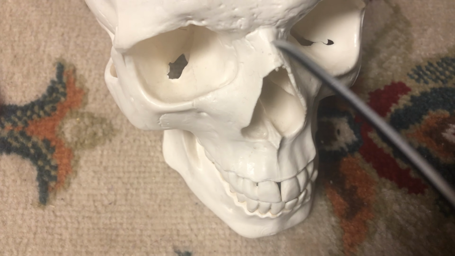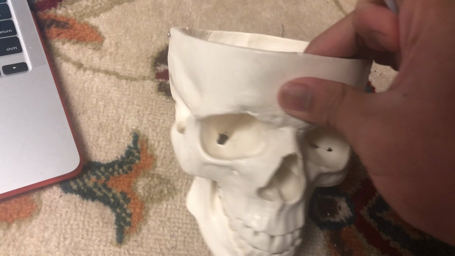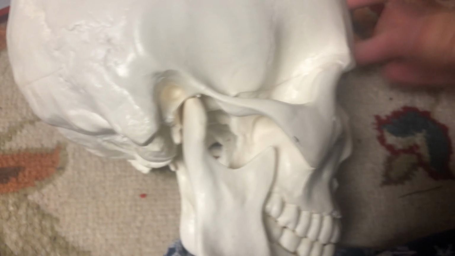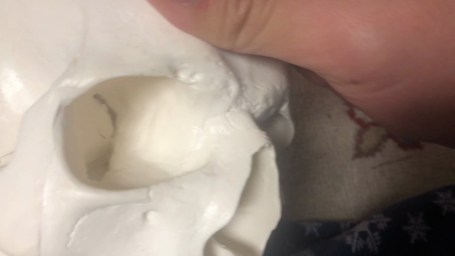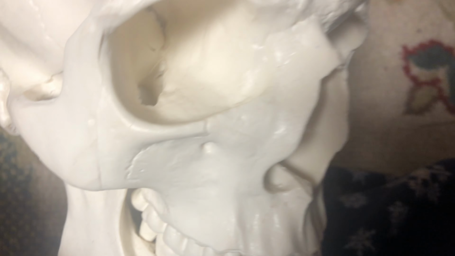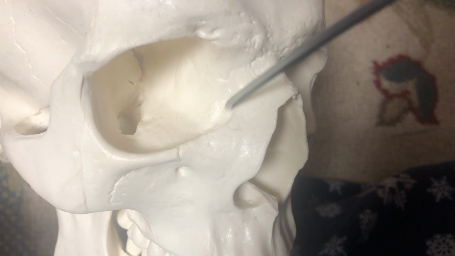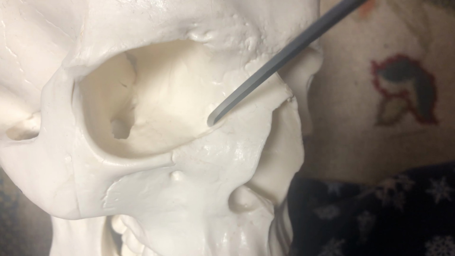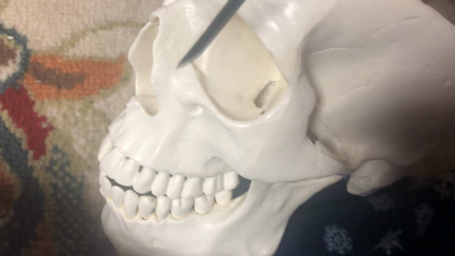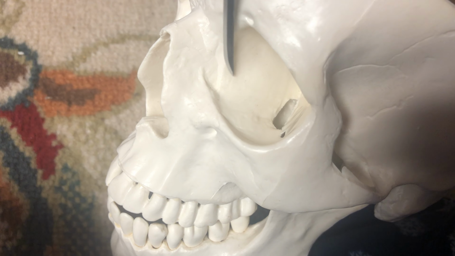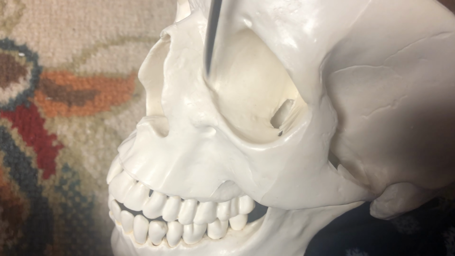The nasal bone is this bone on the top right here. And then the lacrimal bone, the lacrimal fossa, and the nasolacrimal canal. You can't really tell on this skull, sadly, but the lacrimal bone's right here, and then the lacrimal fossa would be right there. I think I can tell better on this side. Yeah, there. Lacrimal fossa and the nasolacrimal canal would be there.